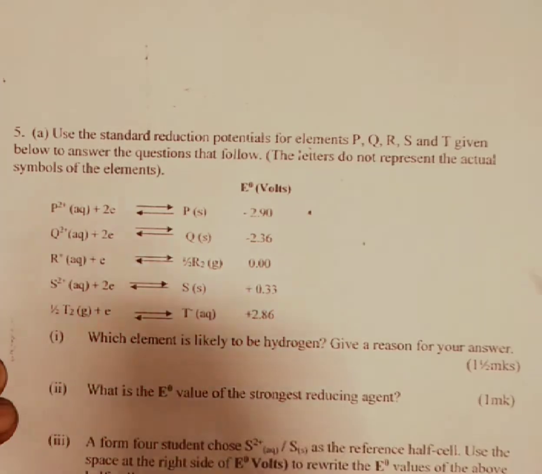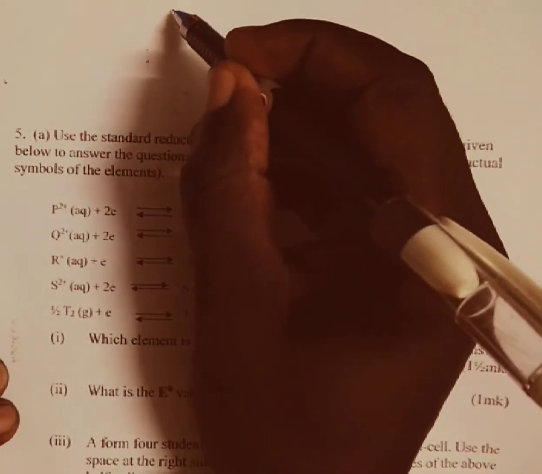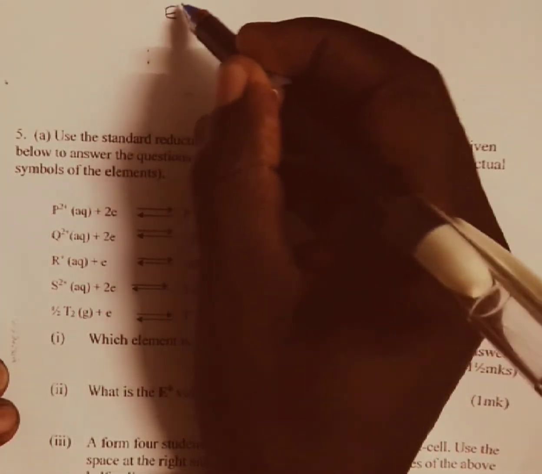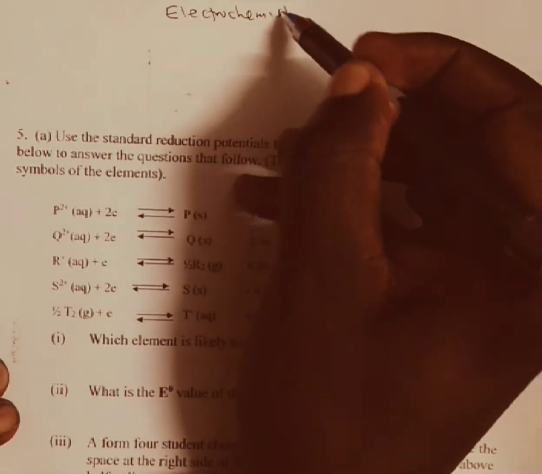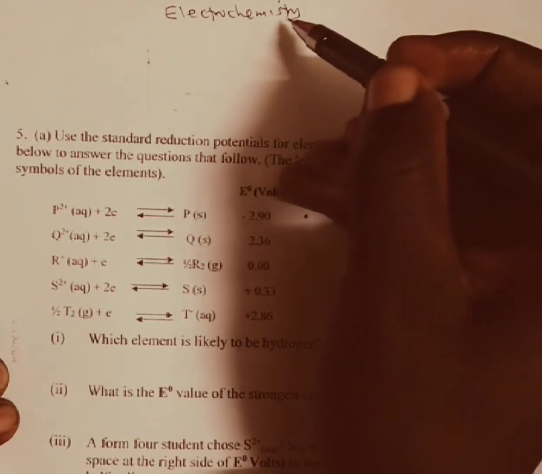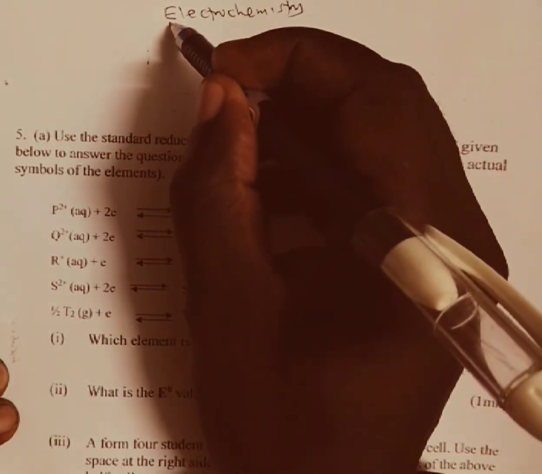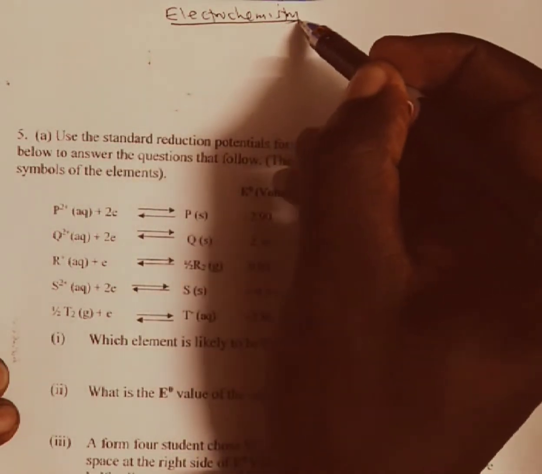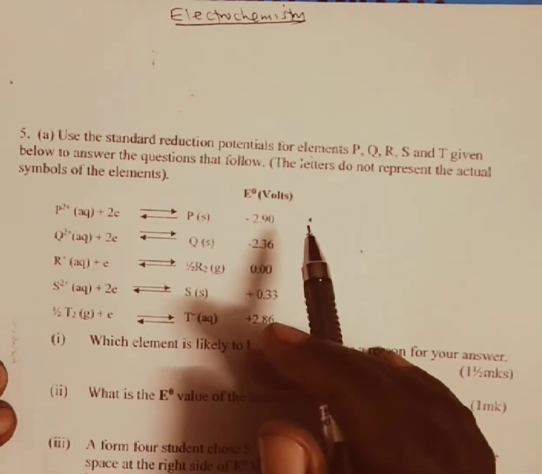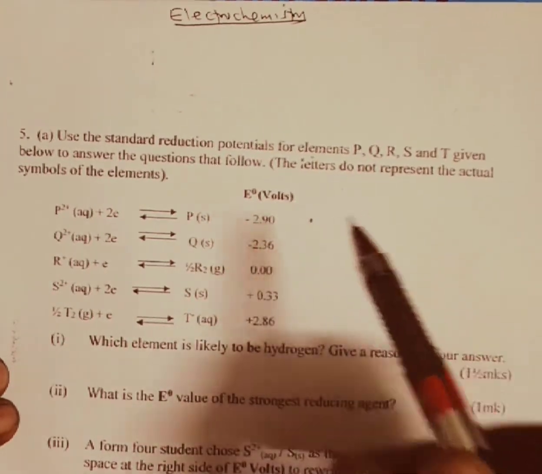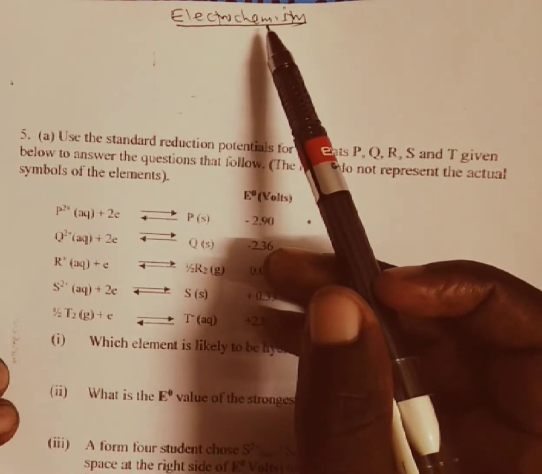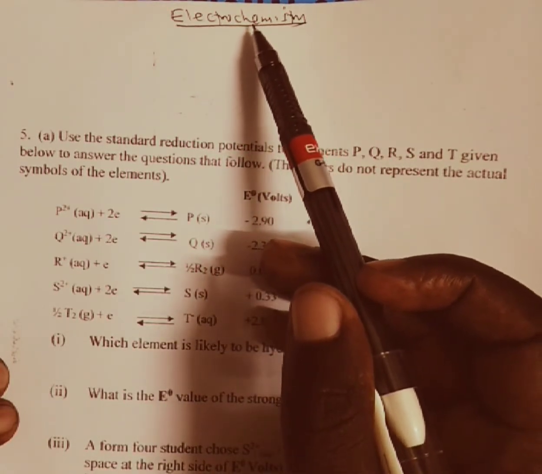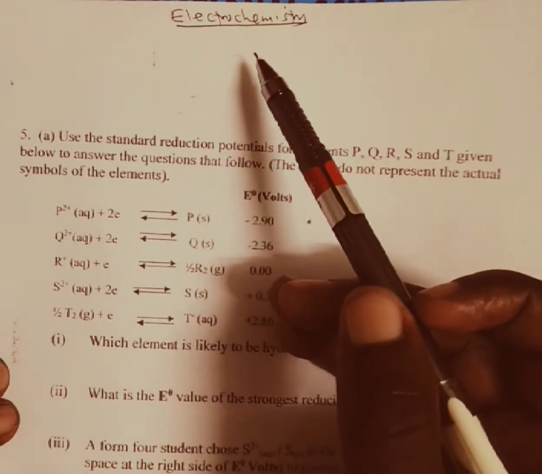Today we are going to look at a topic in Form 4 called electrochemistry. Basically, electrochemistry is a topic that deals with how electricity causes chemical reactions and how chemical reactions in turn cause electricity.